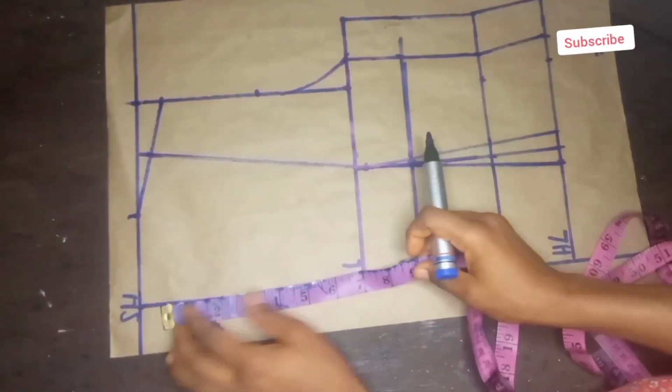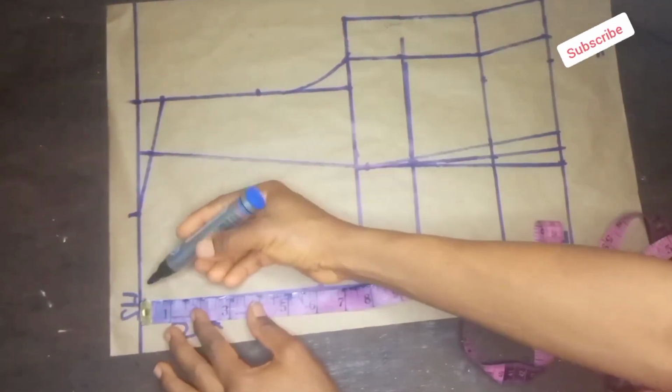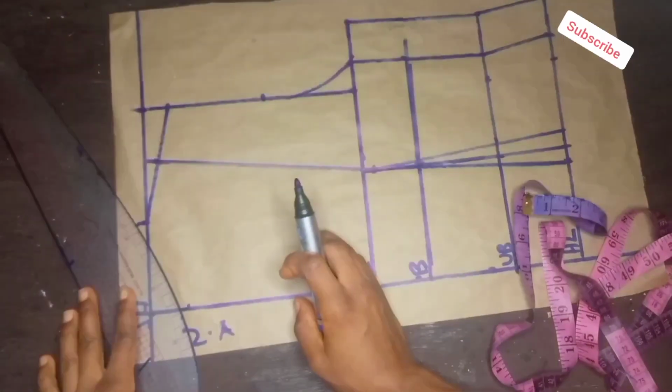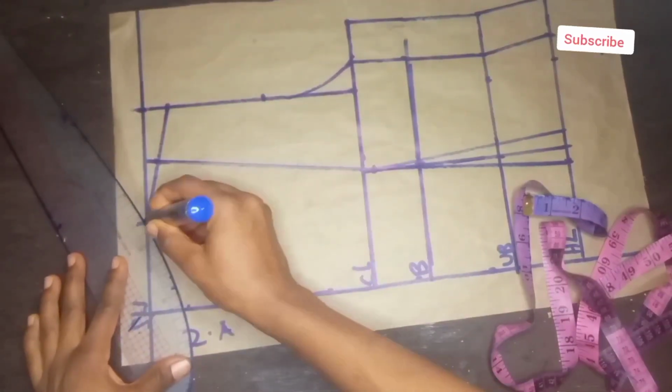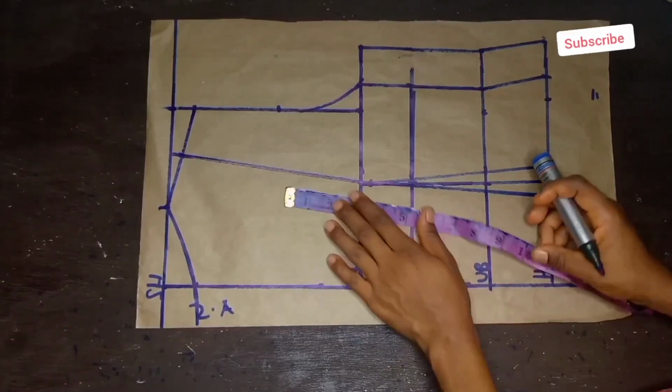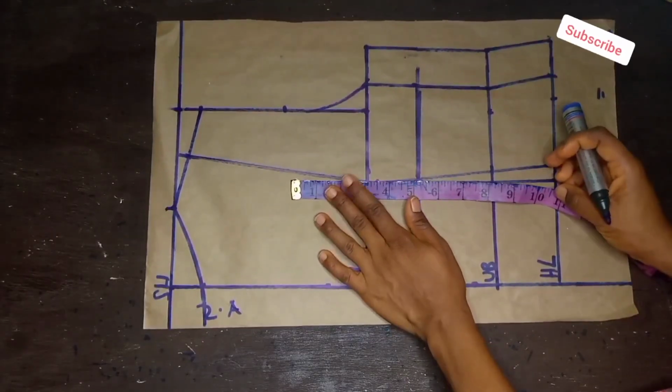Now that I'm done with all of the measurements, I will come up to the neckline and impute a round neckline measurement. I'll come down by 1.5 inch, then I'll connect from the neck width down to that 1.5 inch to create the neckline. For this back bodice, if I don't want a yoke, I'll just leave it this way.